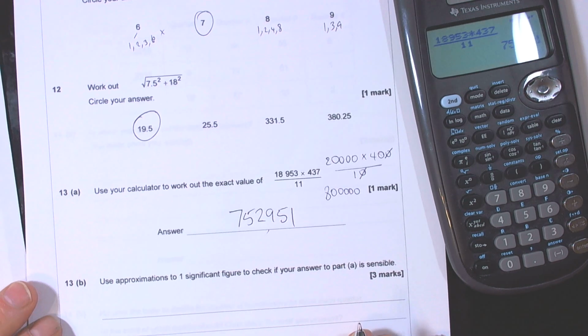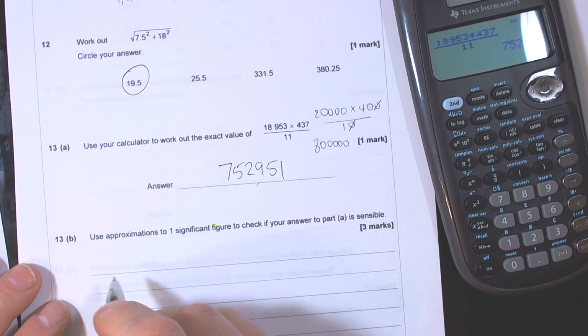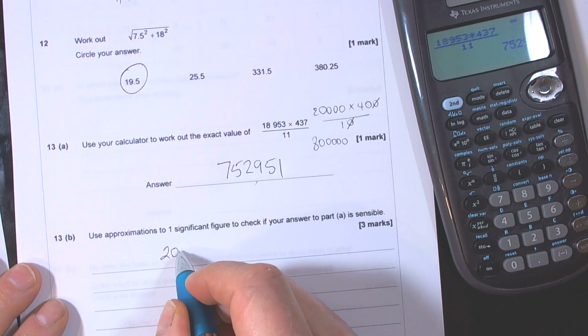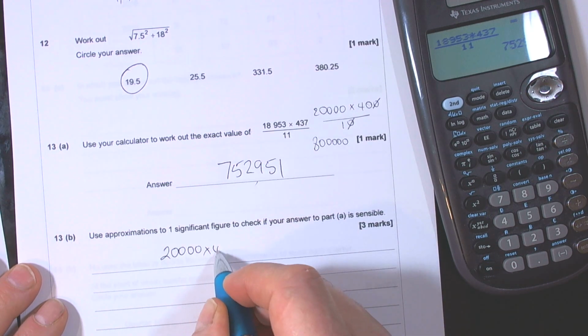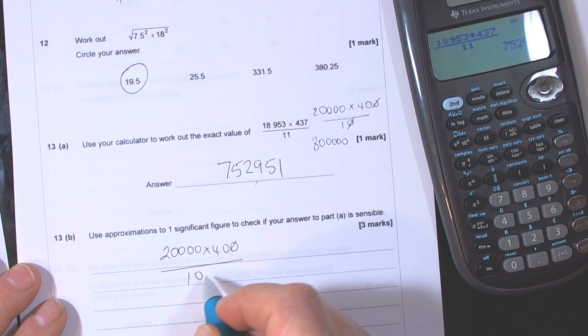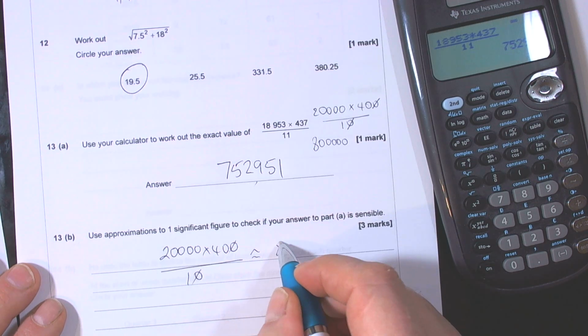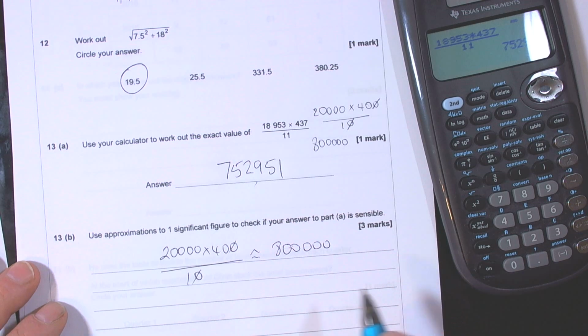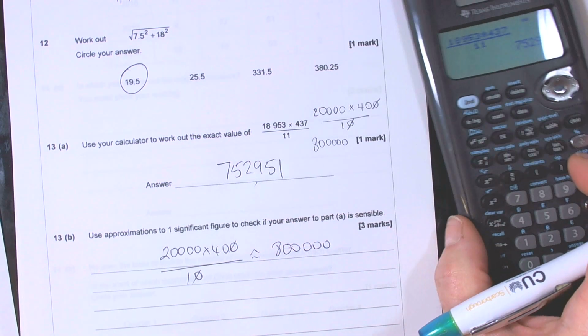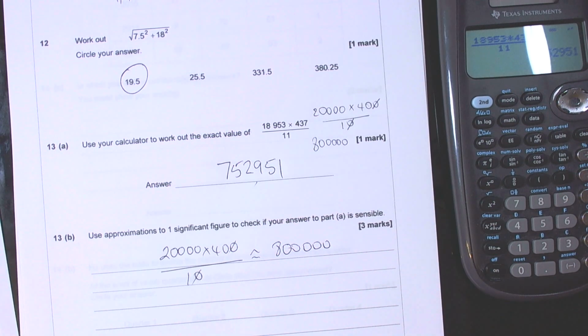Alright, so I've already done that. Okay, so 20,000 times 400 divided by 10 is approximately 800,000, sorry. Okay, so that should get the marks for that question.